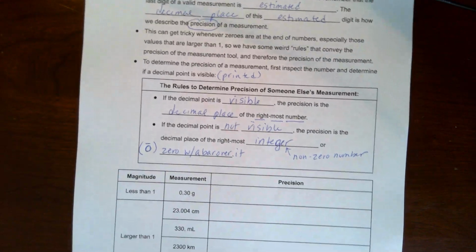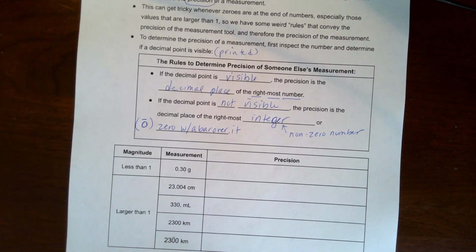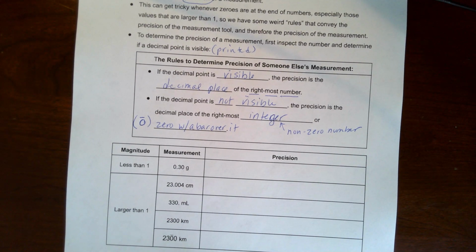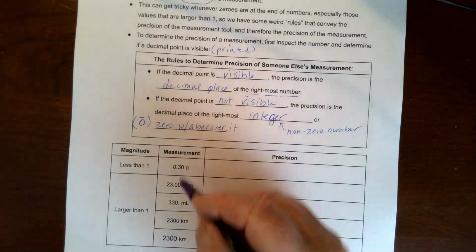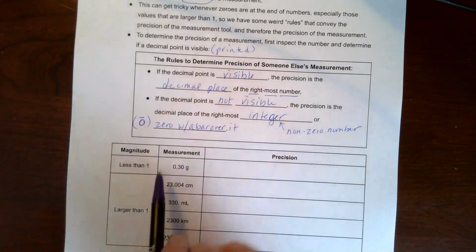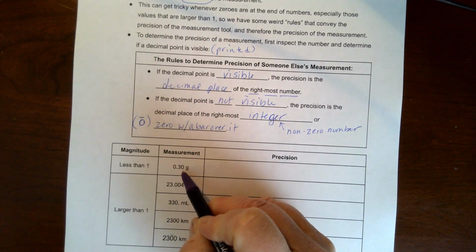Okay, so we are going to take a look at some of these examples and figure out what that's going to look like. So we have a measurement. It's less than 1, 0.30 grams, right? And what we are going to say here is that the decimal point is visible. So when we see that it's visible, we look at the rightmost decimal place.